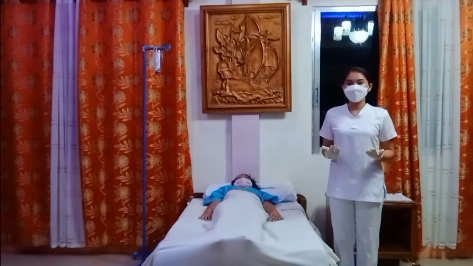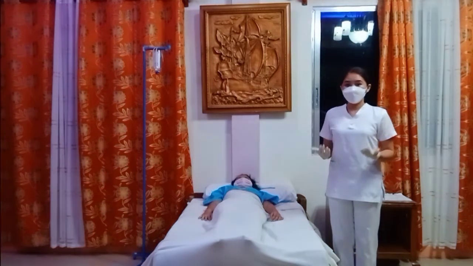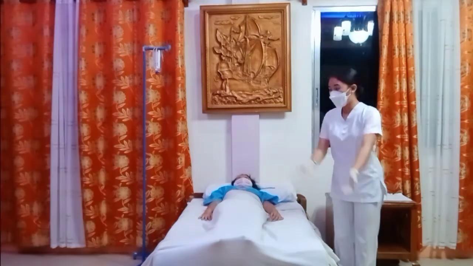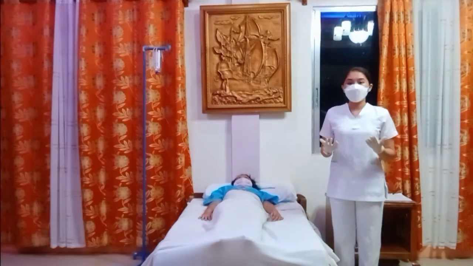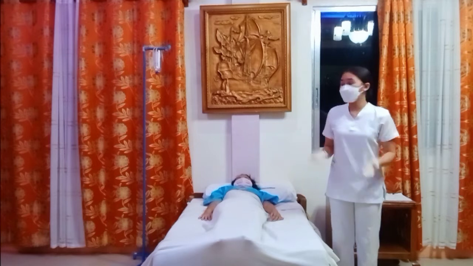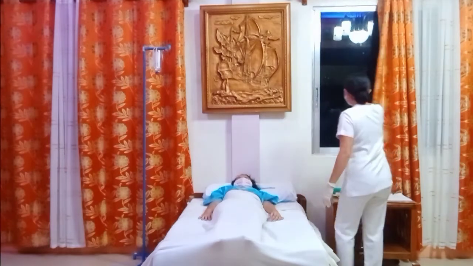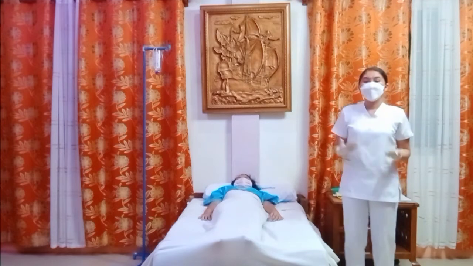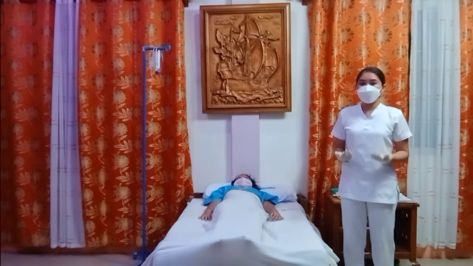Next is to provide for client privacy. If you are in a ward, be sure to place curtain drapes around the area of the bed. If you are in a private room, be sure that the doors are closed and adjust curtains if there are any. Providing privacy is the client's basic right. Through this, we can establish rapport and promote client's comfort and cooperation.